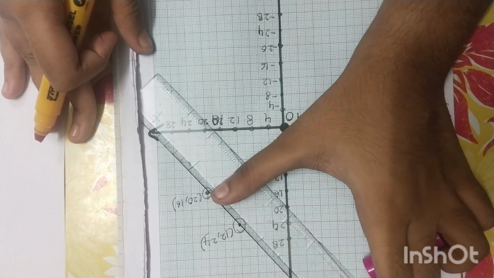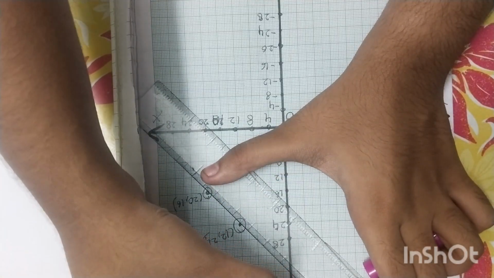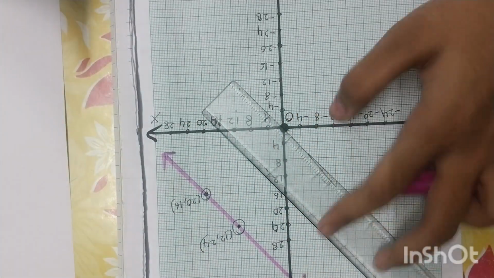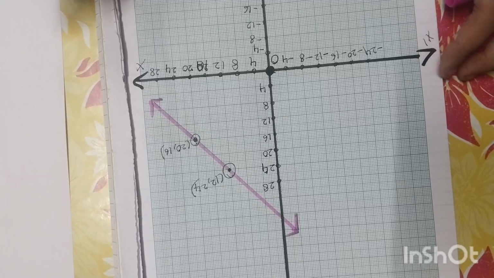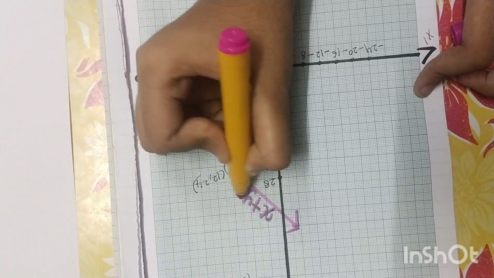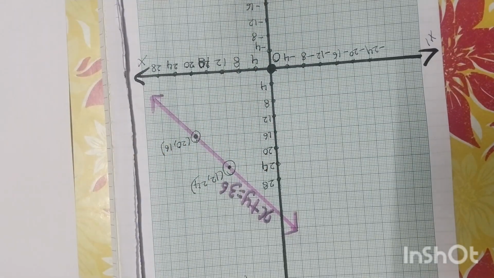So just joining both these lines. So I have joined both these lines. So this is my first equation, which is x plus y is equal to 36. Clear? So this is for x plus y is equal to 36.